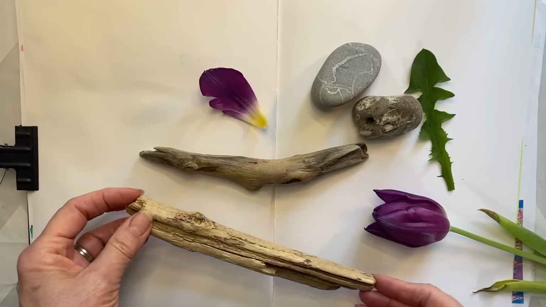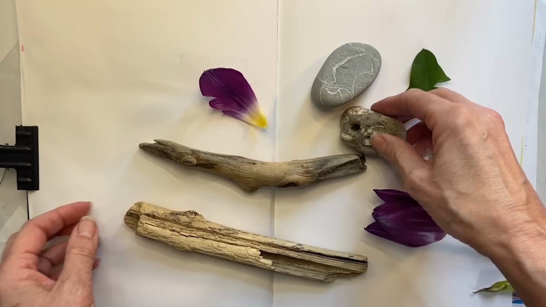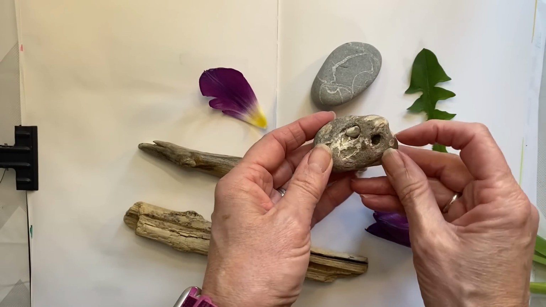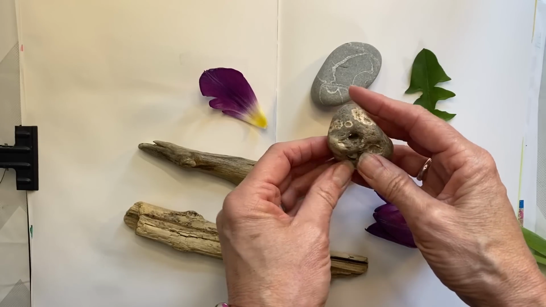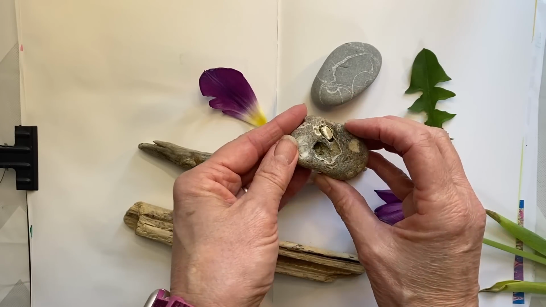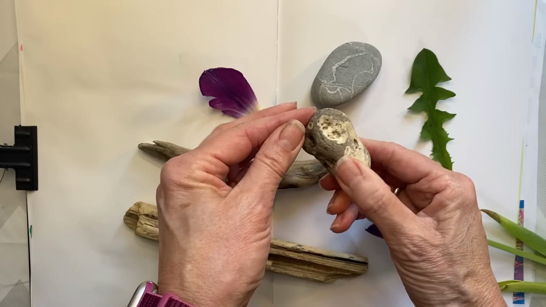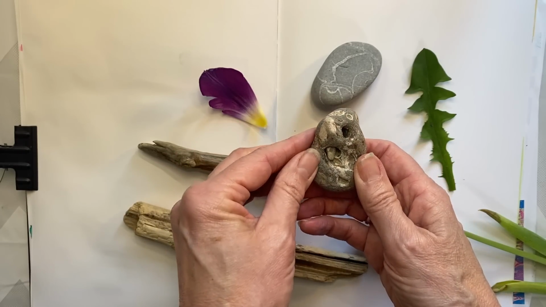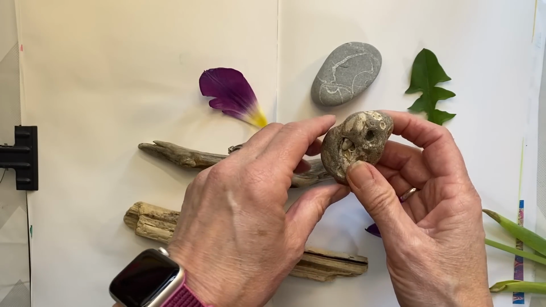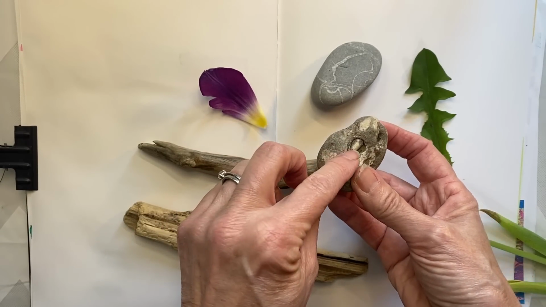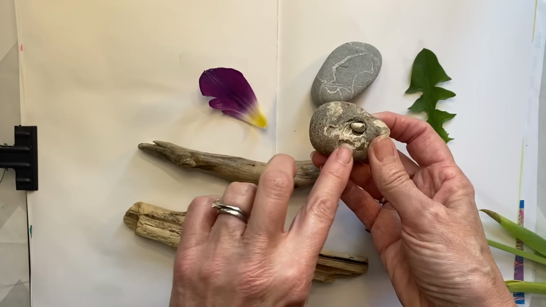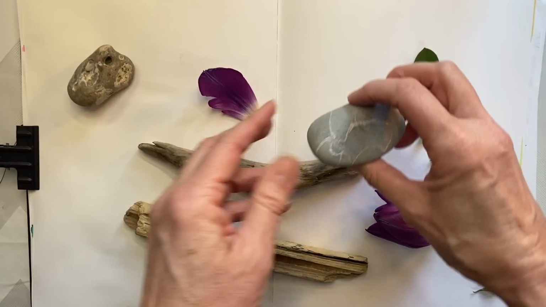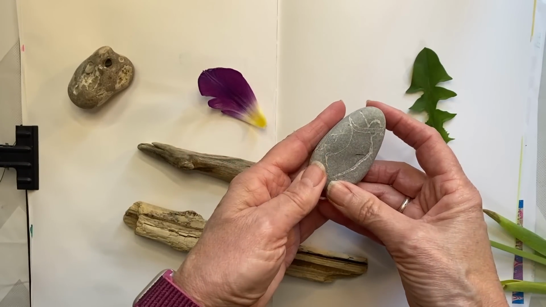So I've got some driftwood. I've got some pebbles that I picked up on the beach. This one has a hole in it. These are called hagstones, and they were used to ward off evil spirits from all sorts of mythical creatures in the sea. Anyway, this one has a little stone stuck in it, but I really like this texture and I like the pattern. This one again, look at that.